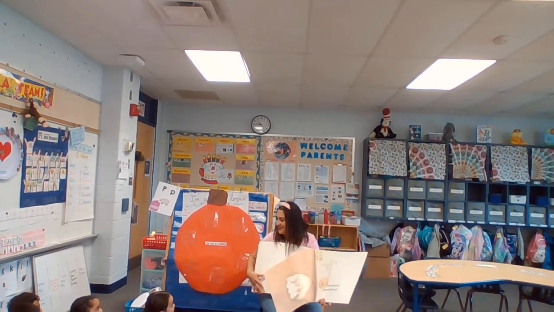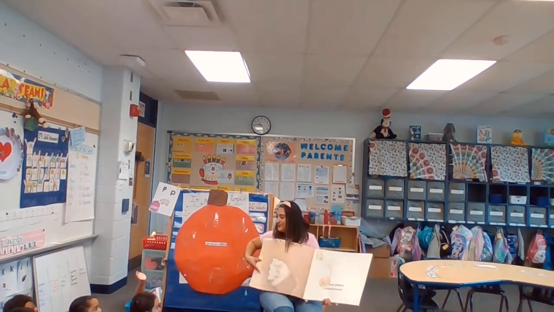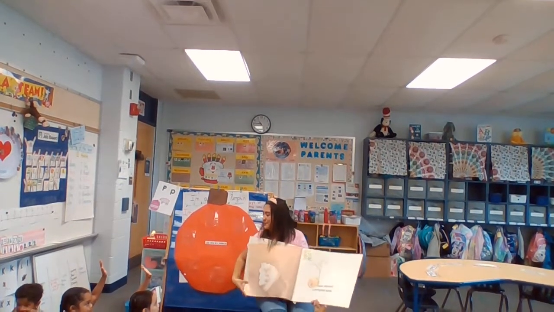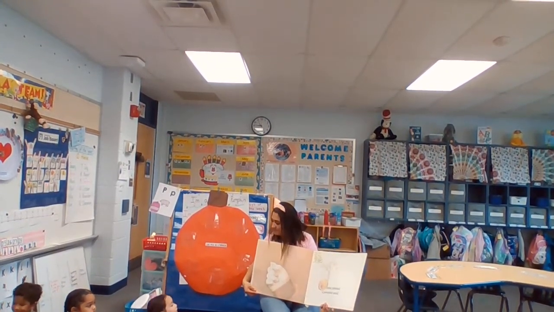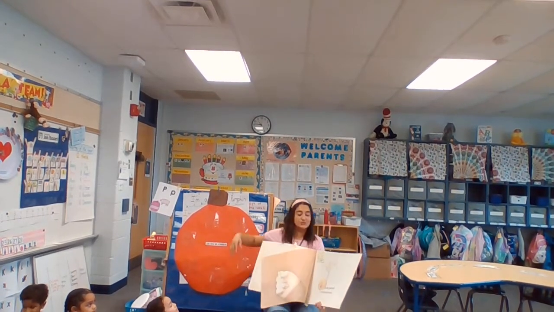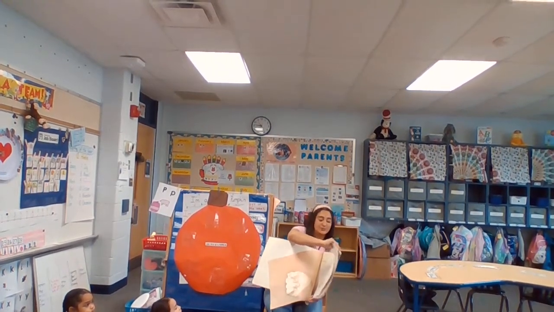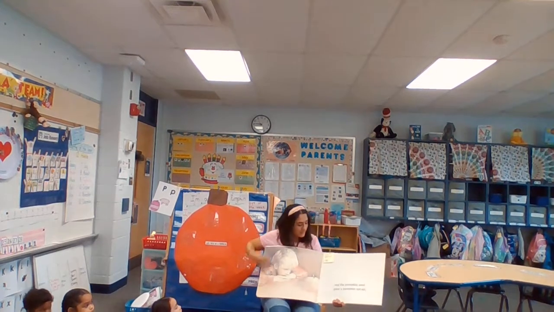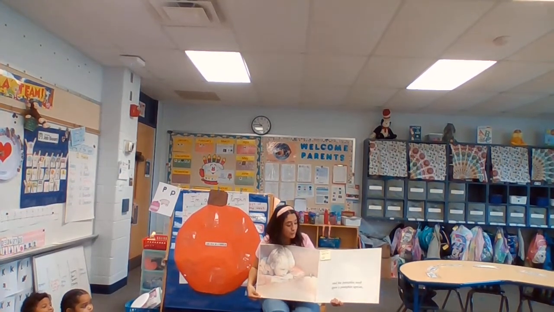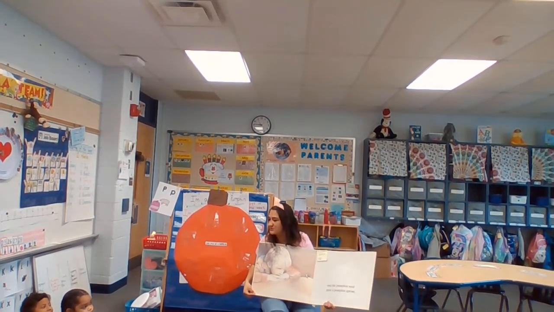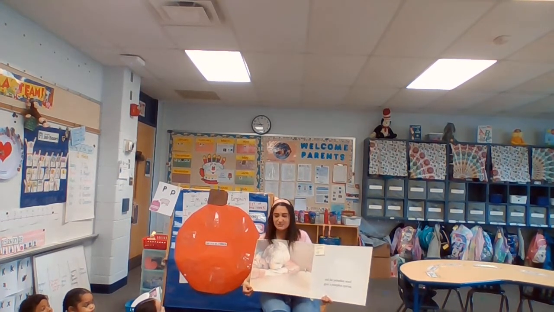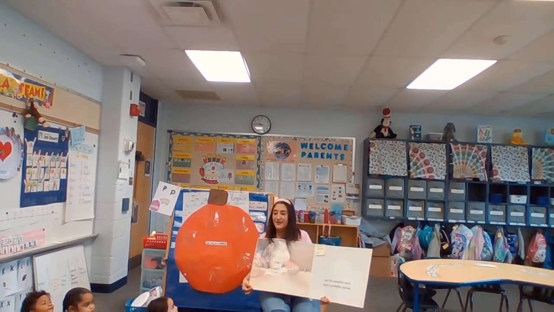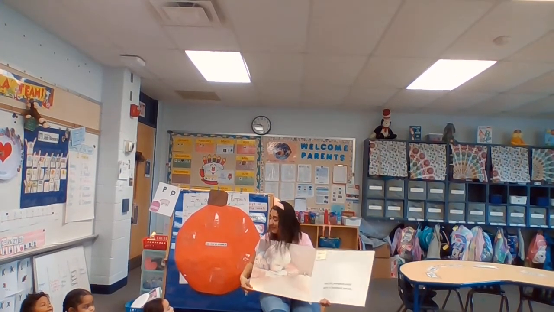You guys good? Okay. Good job. Gabby, what do you think is going to happen to the seed? Ooh, she thinks it's going to be turned into a pumpkin. Let's see. And the pumpkin seed grew a pumpkin sprout. Sprout, that's a fancy word, right? A sprout is just a tiny plant.